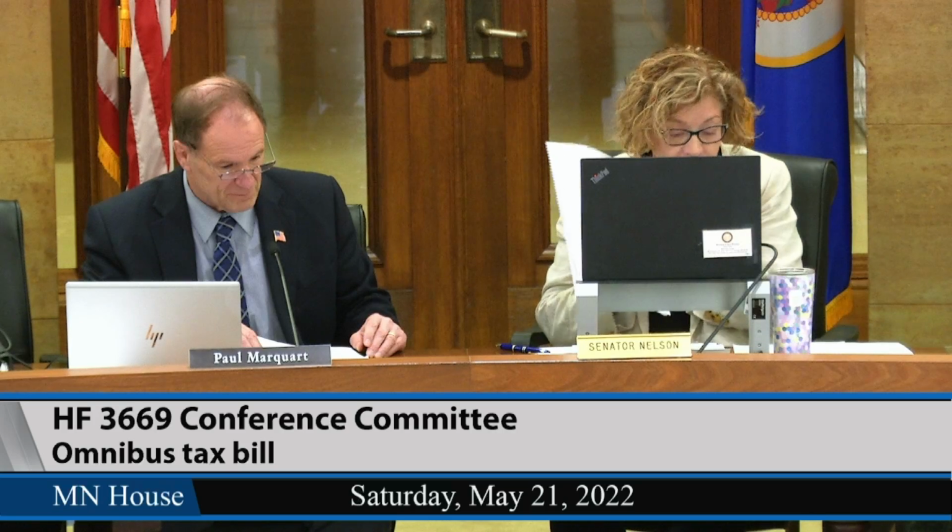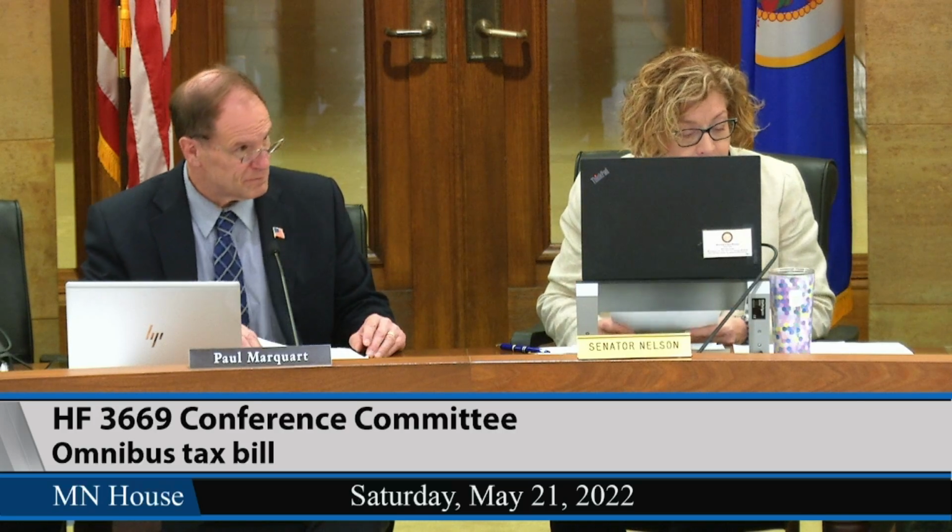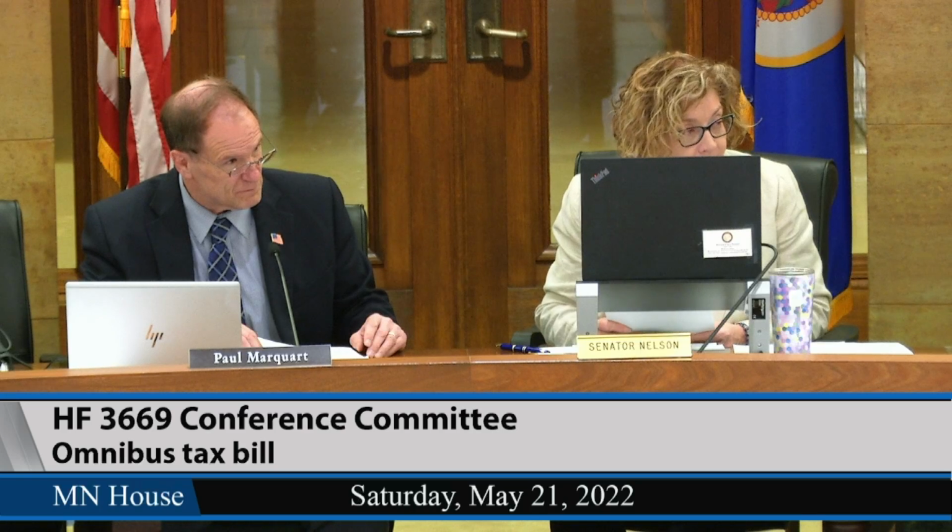Senator Rest. This Article 1 totally replaces the Article 1 that is on our side-by-side. Yes, I just want to understand that, so we're not referring to the side-by-side anymore.